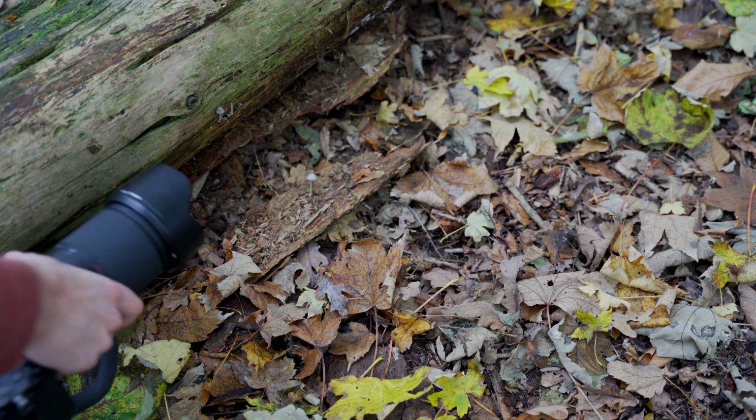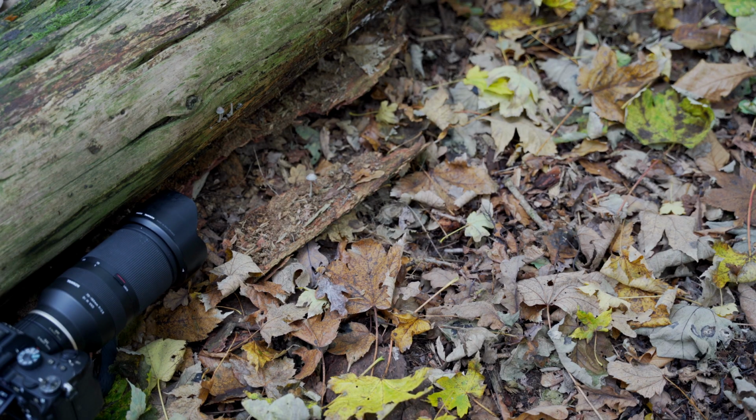So to start to provide some distance between the subject and the background, we're going to take a couple of steps to the right. Now you'll see that the background is slightly further away from the subject because the log is no longer directly behind our subject. So there's a nice blurry background starting to be formed.